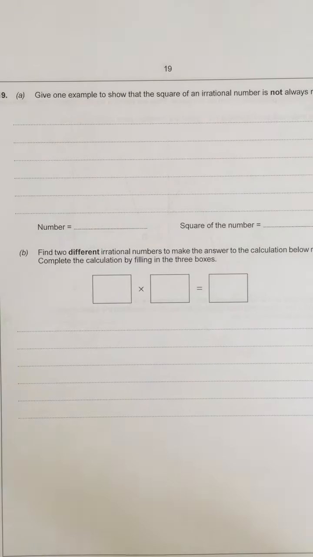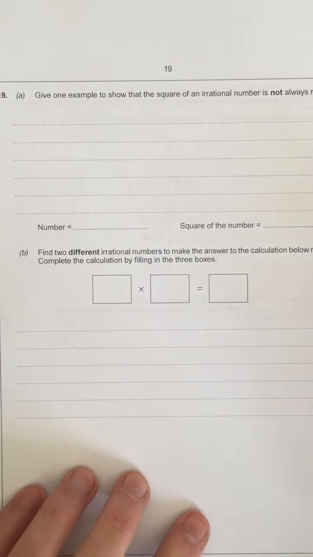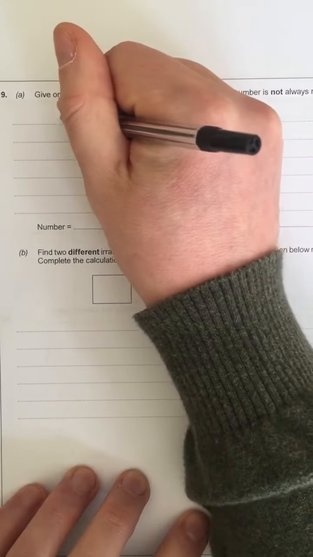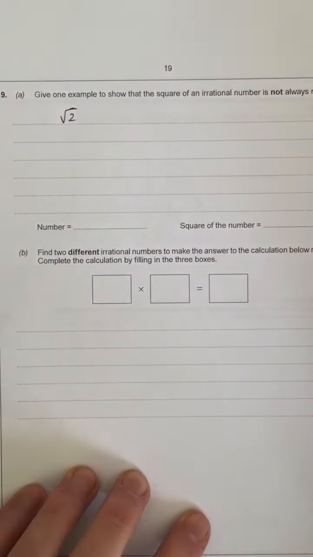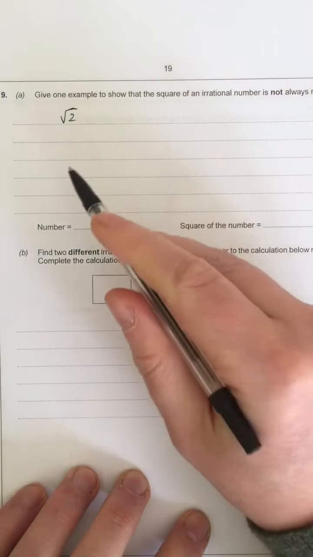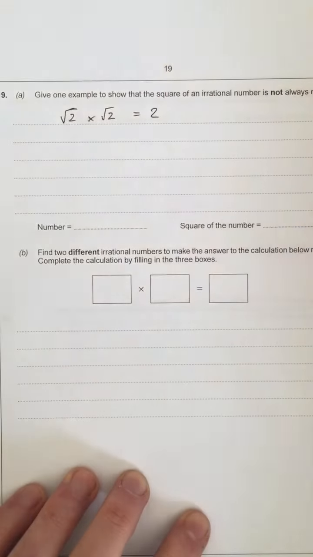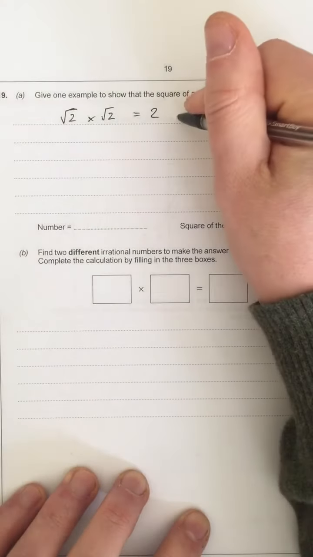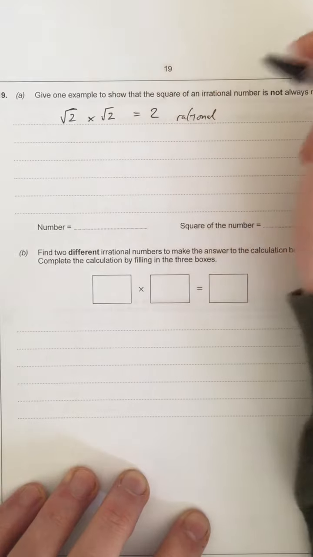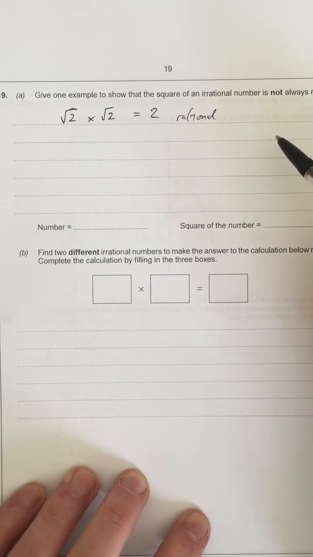Okay, question 19. Awkward little question. Give an example to show the square of an irrational number is not always rational. Now, the most common type of irrational numbers that we think of are the surds, square roots. For example, the square root of 2 is irrational. Now, if we square that, multiply it by square root of 2 again, we get 2, which is rational. What we're trying to show is that isn't always the case.